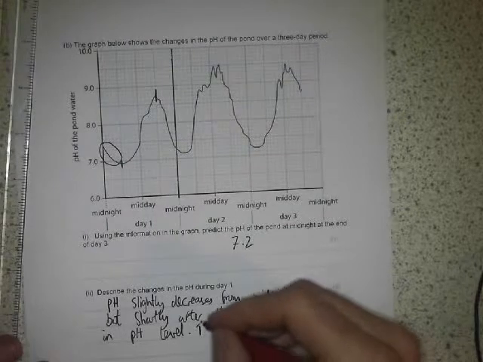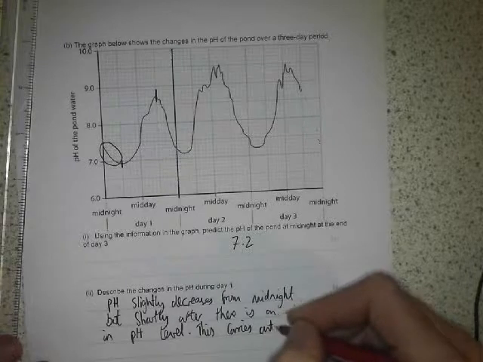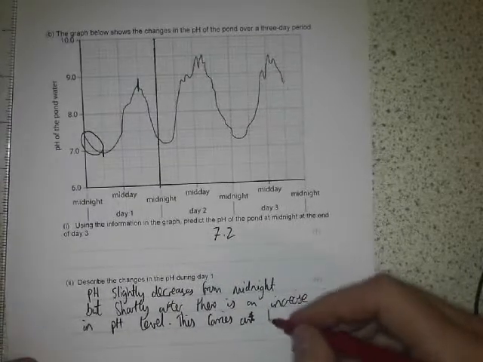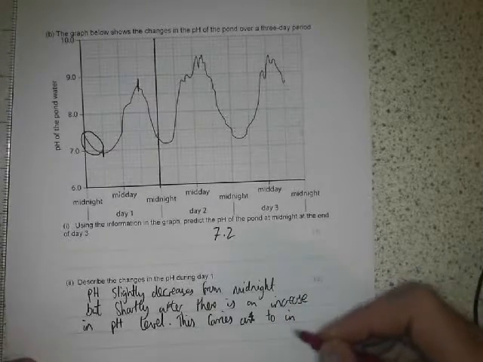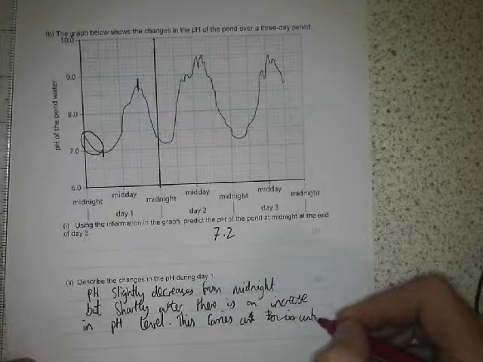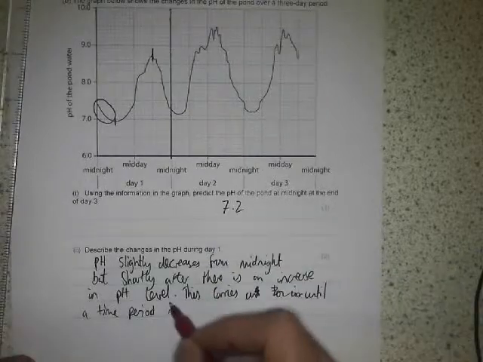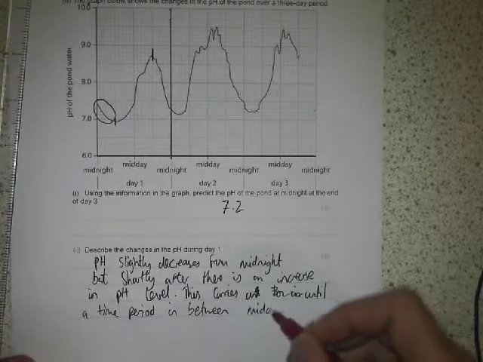This carries on until in between midday and midnight. pH then decreases.